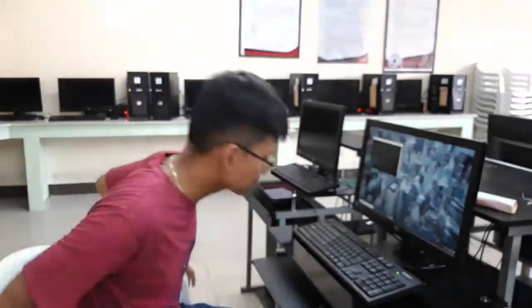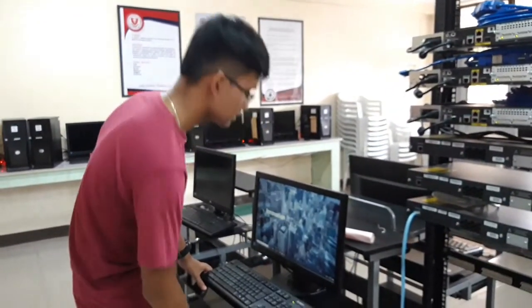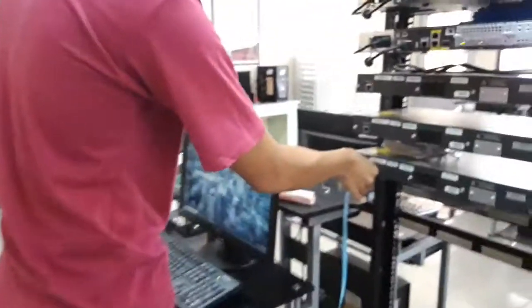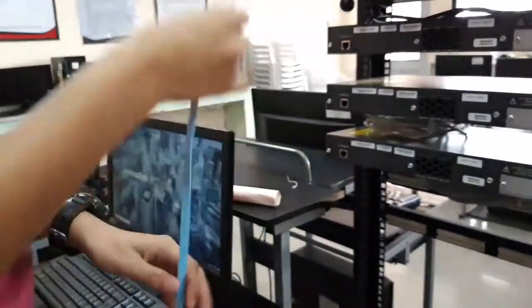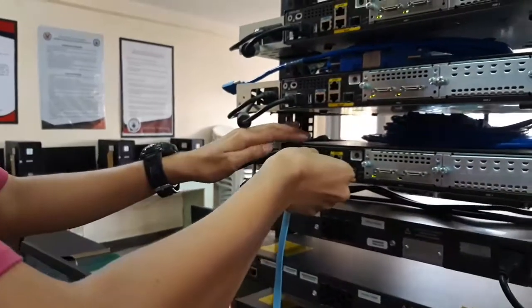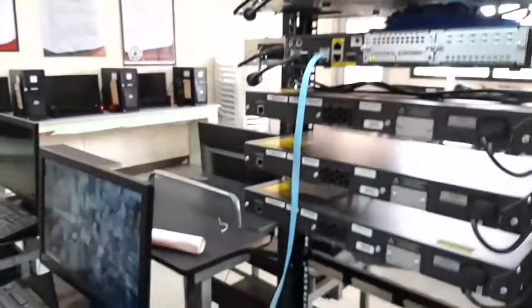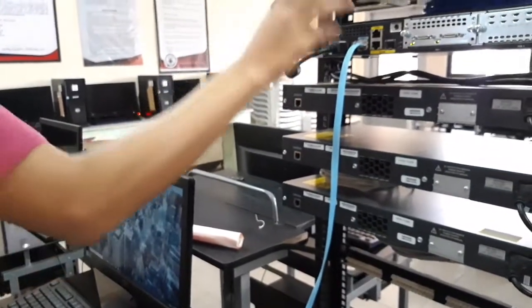After the configuration for the switch, we will go next to configuring the router. Let's minimize. We will unplug this console cable and insert it to the router, this first router.